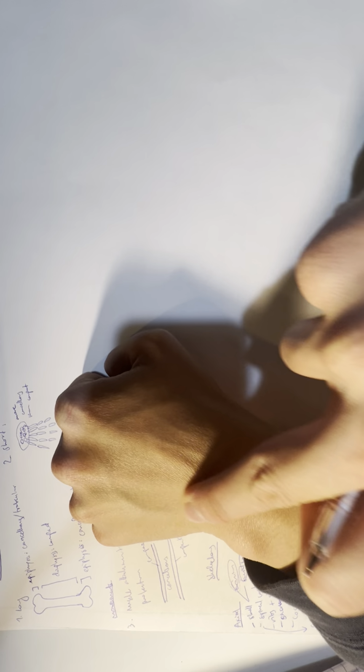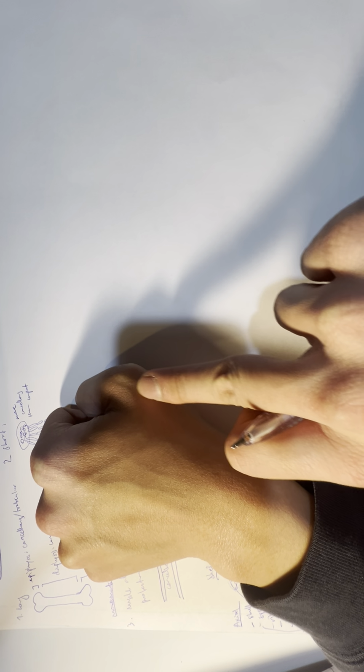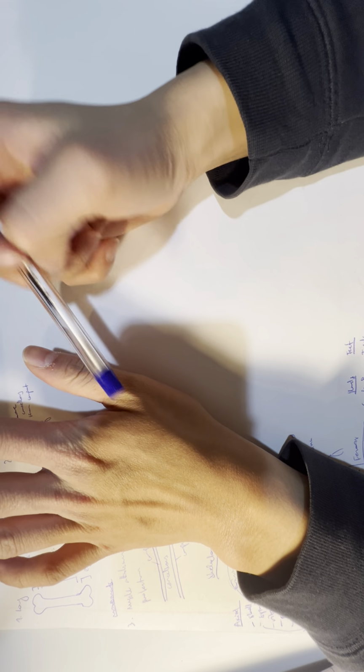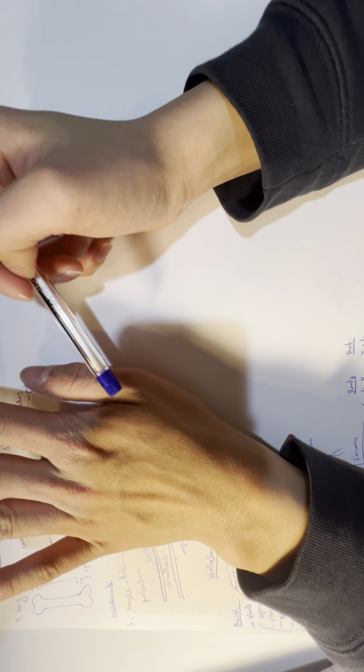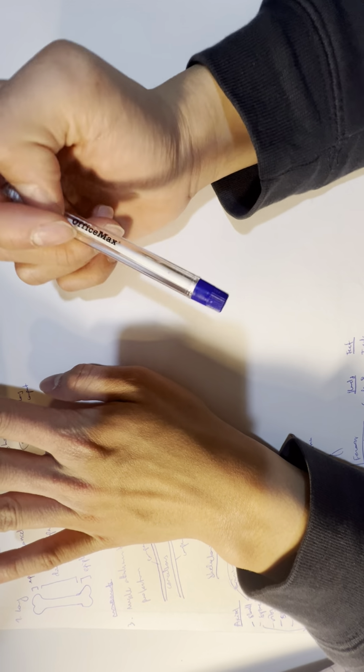And then if you run your hand along here, you've got these thick bones along your fingers. These are your metacarpals, and there are 5 of them because there are 5 fingers. But instead of 15 phalanges, 3 of each, you only have 14 because your thumb is only made up of 2.